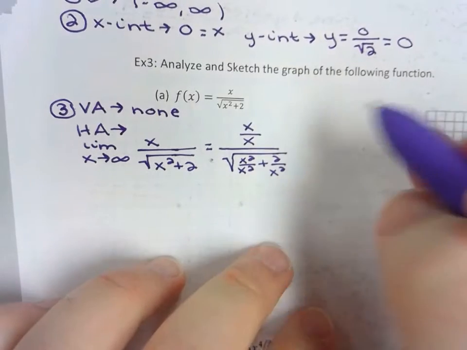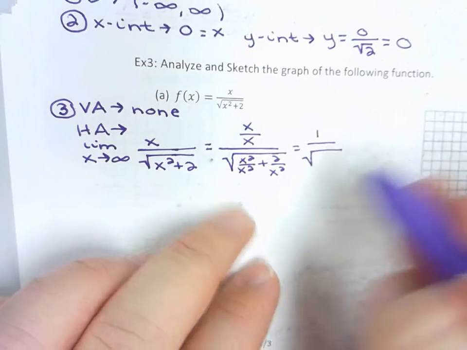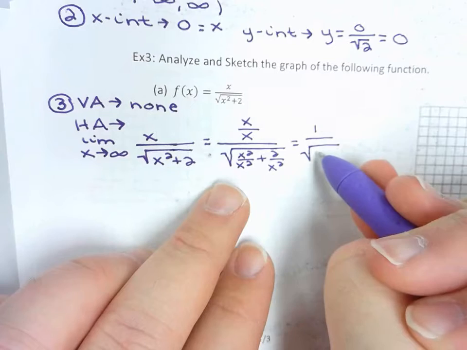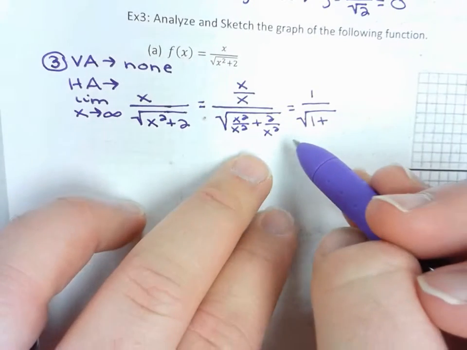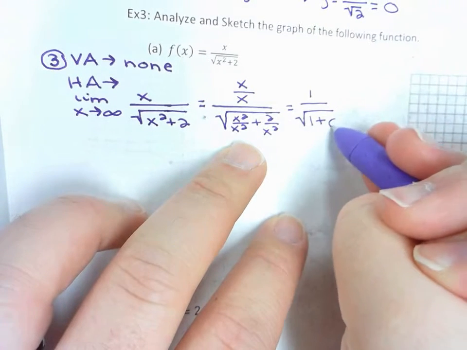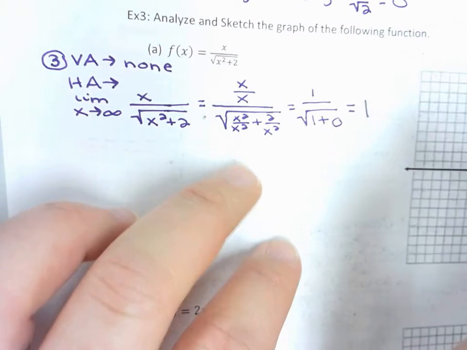So if I go through and simplify this, we have 1 over the square root of what? 1 plus, and now if I take the actual limit, you can do this step together. The limit of a constant over x to any power, 0. So 1 over square root of 1 is 1.